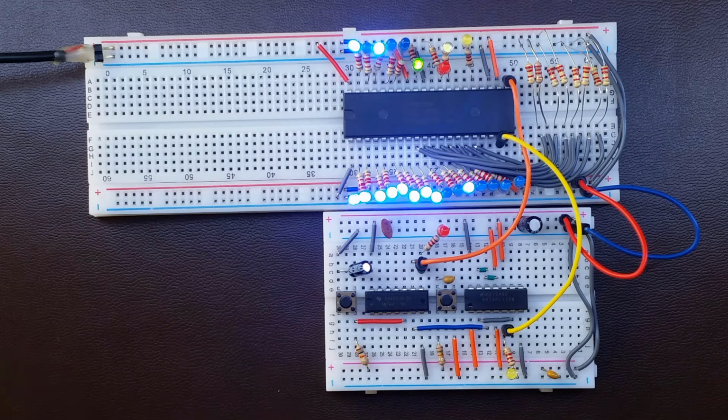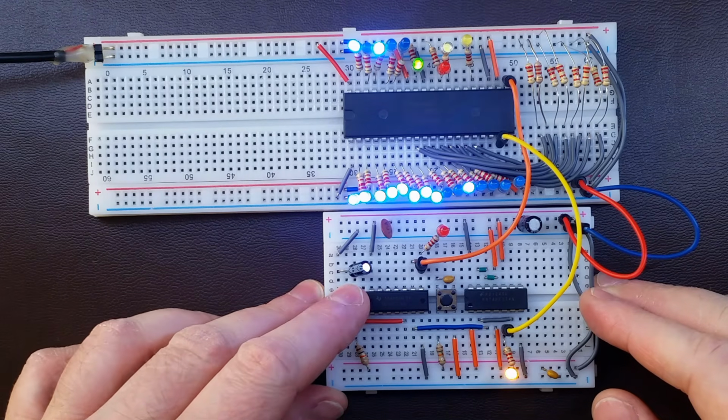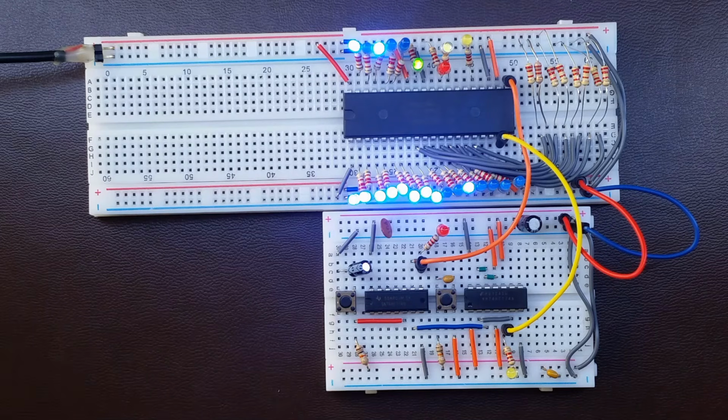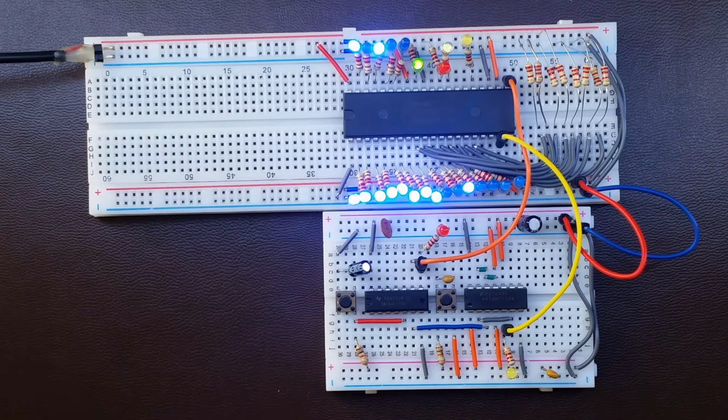Okay, so that's the second cycle. The third cycle doesn't show much on the LEDs, but that was the moment when the CPU accepted what's on the data lines and read our NOP, or no operation, machine code.